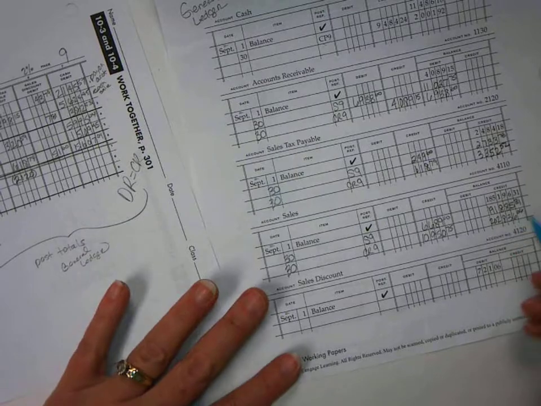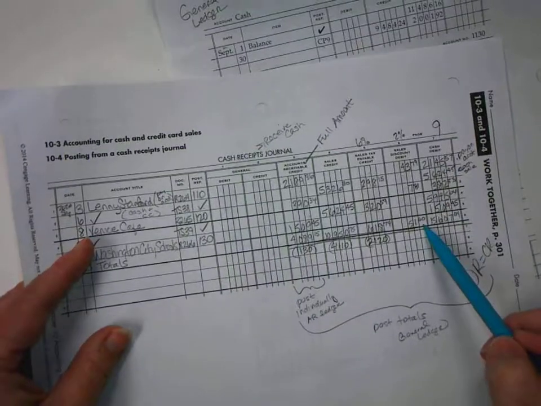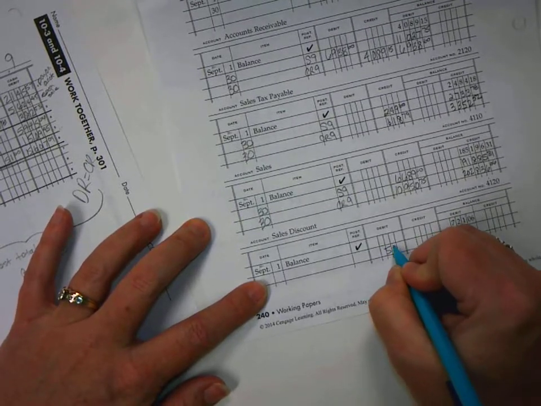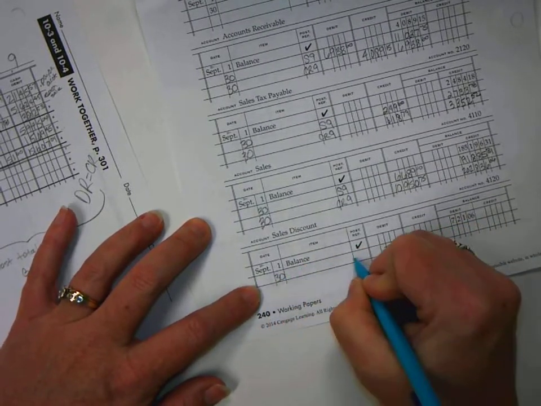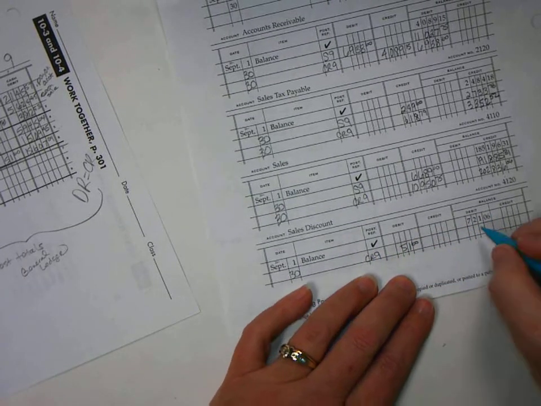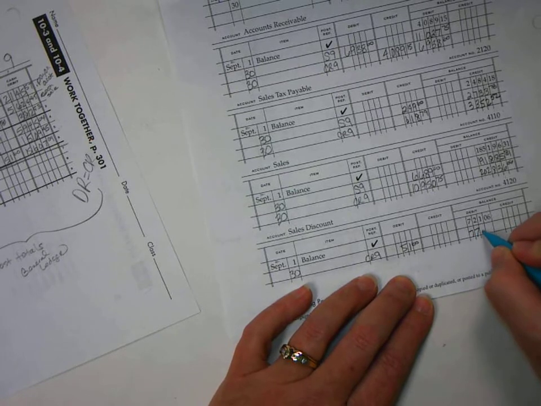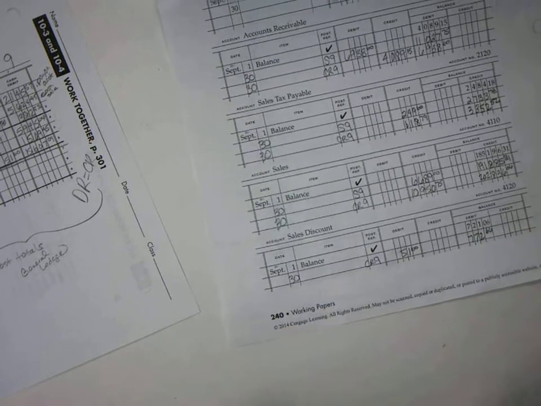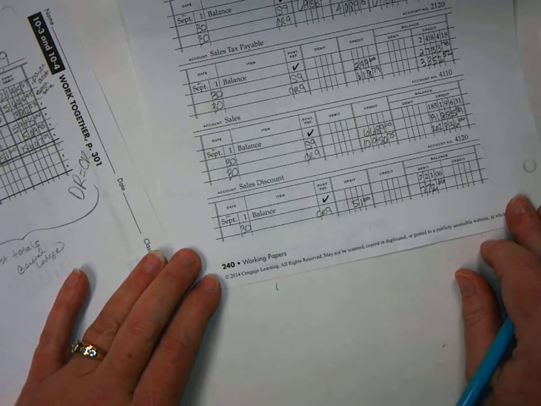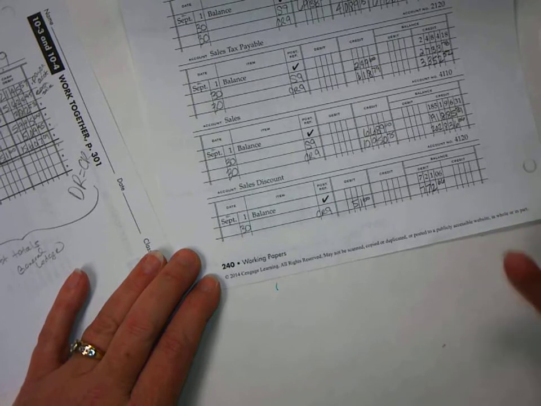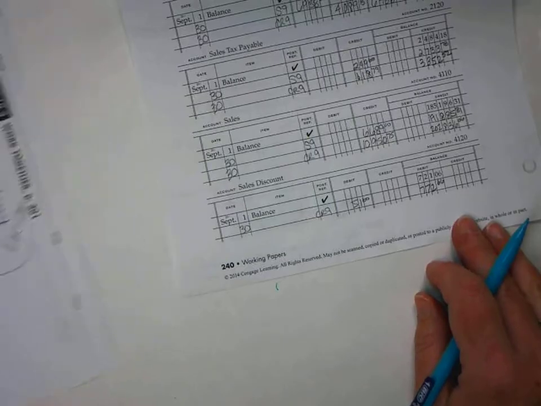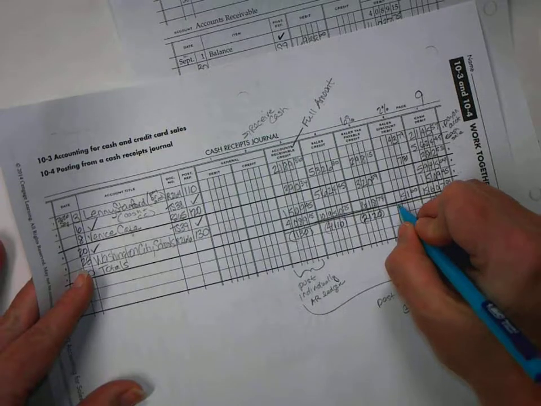Is the total there. Sales discount debit 5160, still on the 30th. Cash receipts 9. Debit, add those together. And this is just keeping track of all the discounts we've given. Okay, you can kind of see how much is being given back to our customers in discounts because they're paying early. Just keep track of that. 4120.